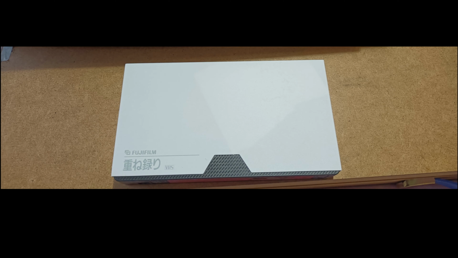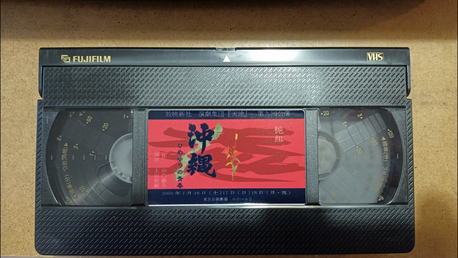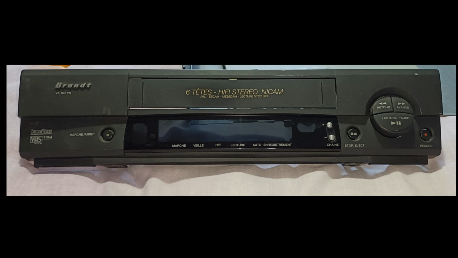This is the tape in question. As you can see, it says Fujifilm and it says VHS and something else, and then you've got other stuff, Japanese characters, and it's basically just a standard VHS tape. This is the recorder I'm going to use. It's a 6-head hi-fi stereo NICAM. It's got PAL, SECAM, and it's NTSC, but that's only the start of the problems.